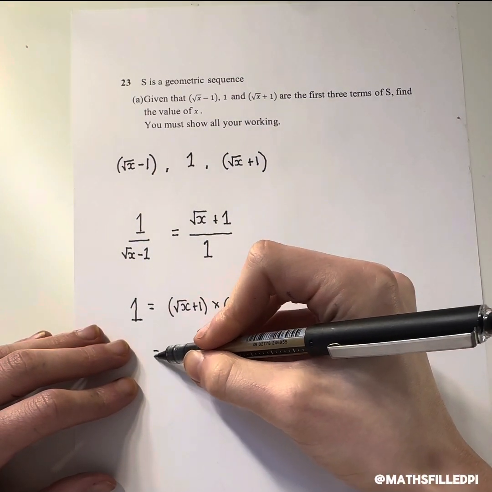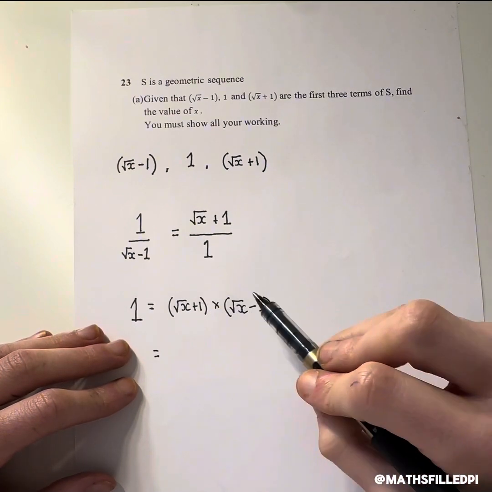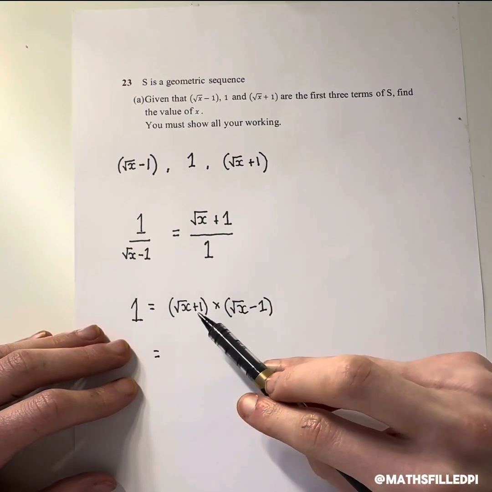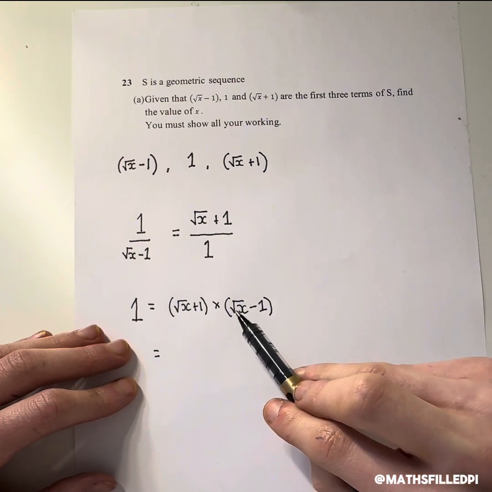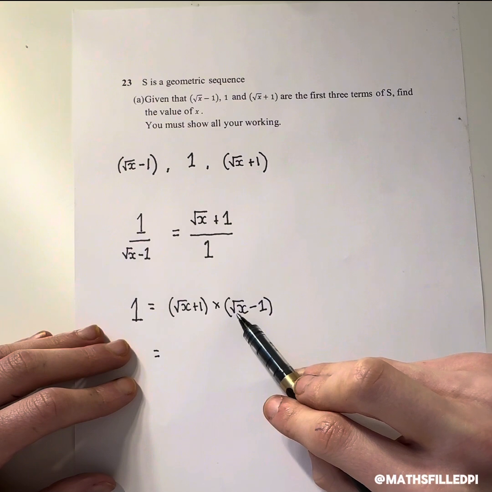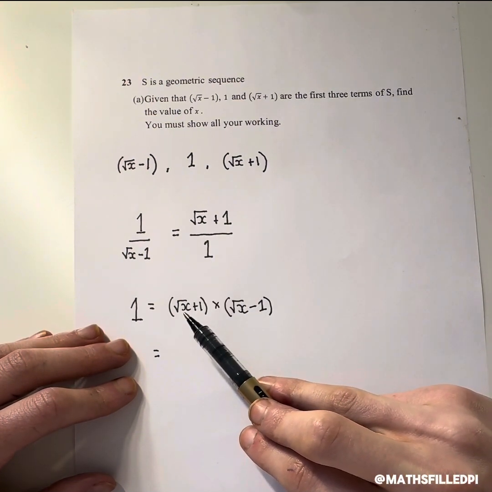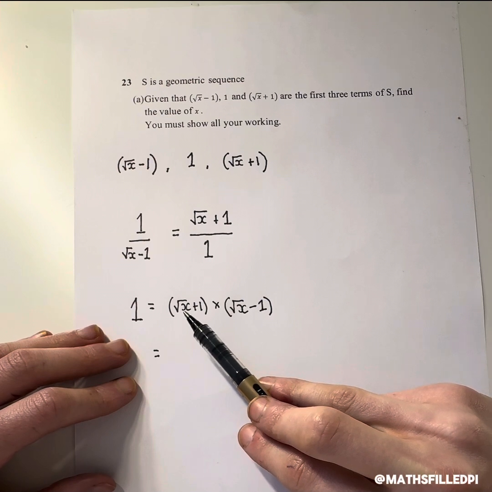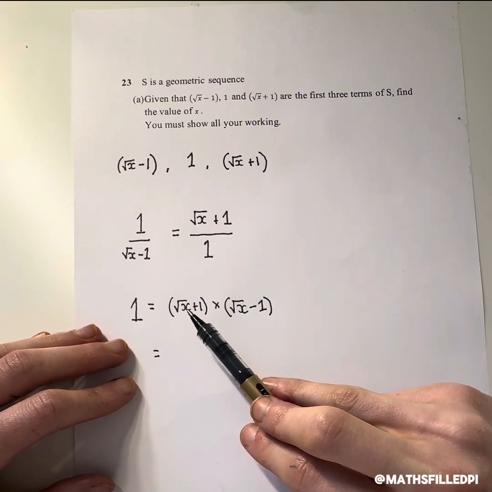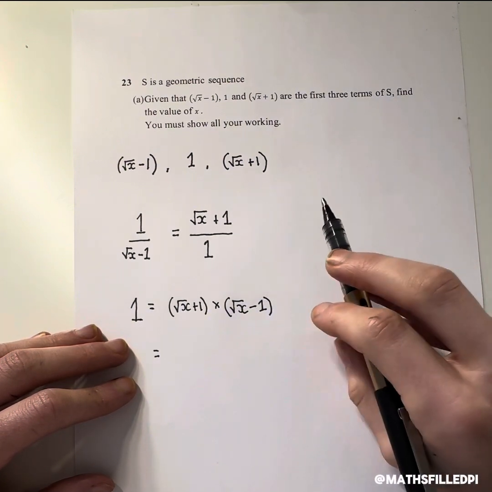So that means that we only need to focus on multiplying these two and these two together, because positive 1 times root x equals positive root x. Negative 1 times by root x is negative root x. And if we add those together, we just get 0. So we can ignore them.